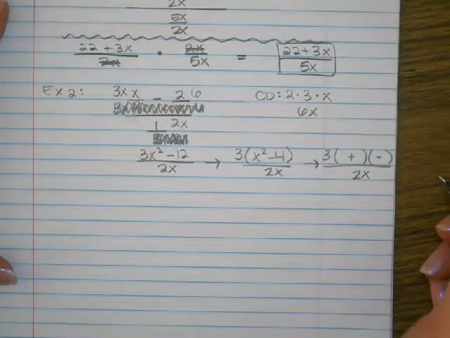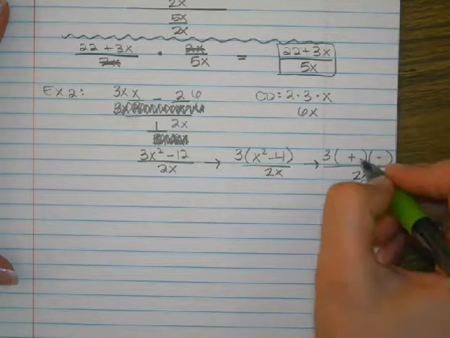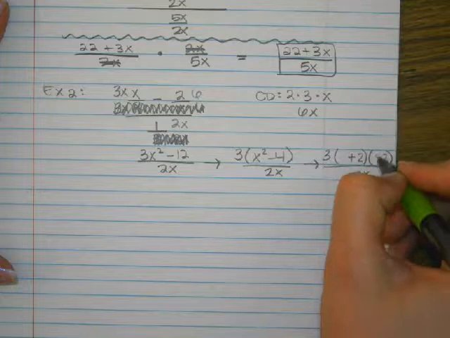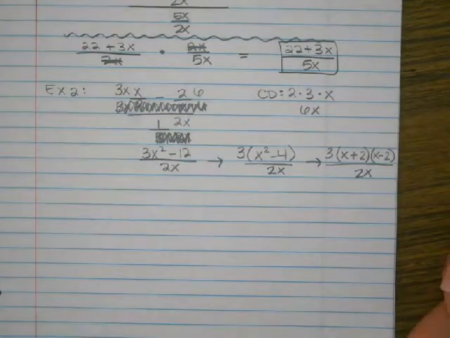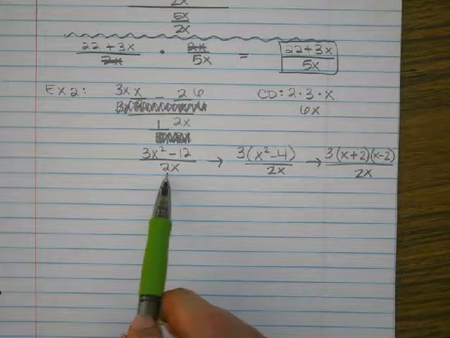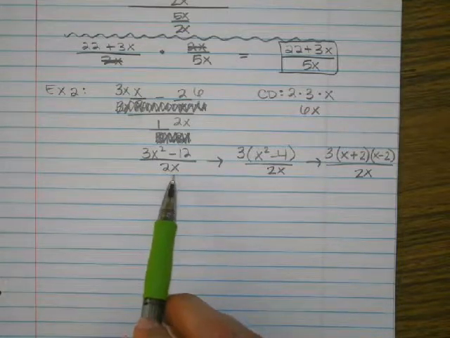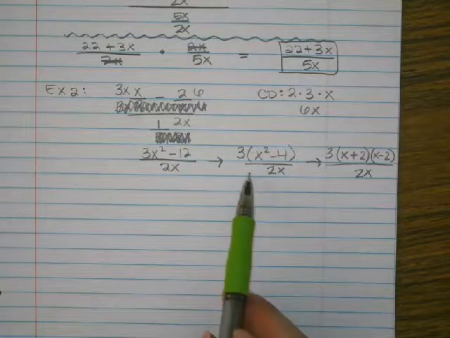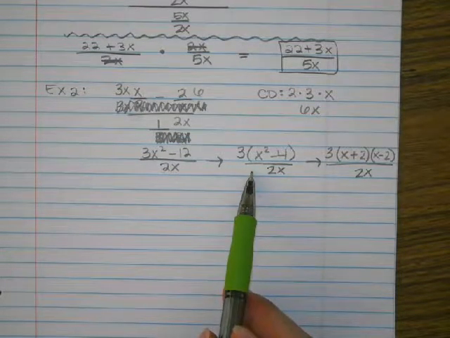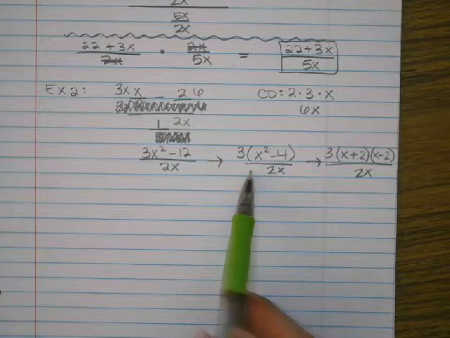So what are our parentheses? 2. Yeah, x plus 2 and x minus 2. Now that we've got it completely factored, is anything canceling? No. So that means that we could have left it here, since nothing ended up canceling. This is a good answer. If you couldn't see that nothing was going to cancel and you needed to factor it this way before you could see nothing was going to cancel, then this answer is fine as well. Or this answer at the end.